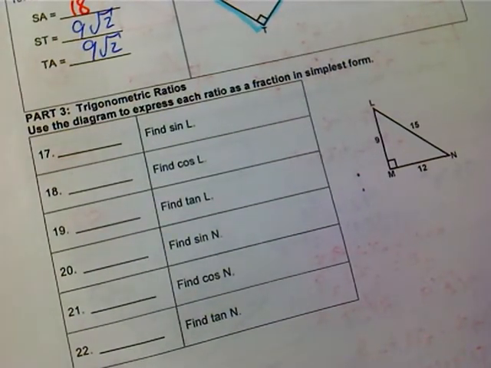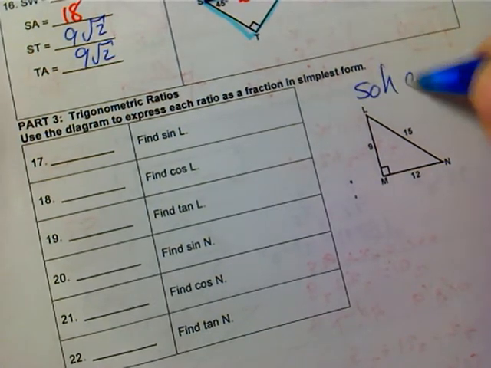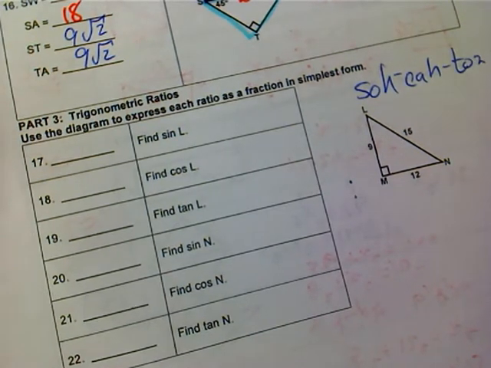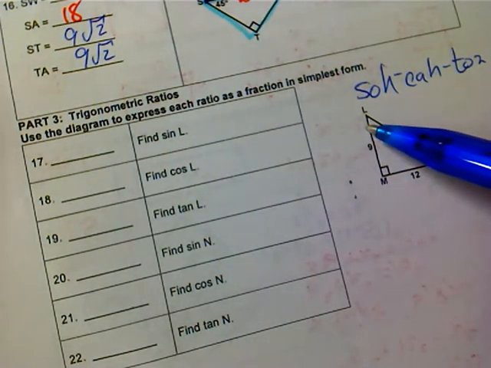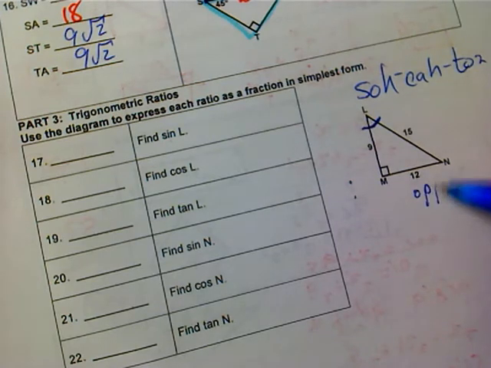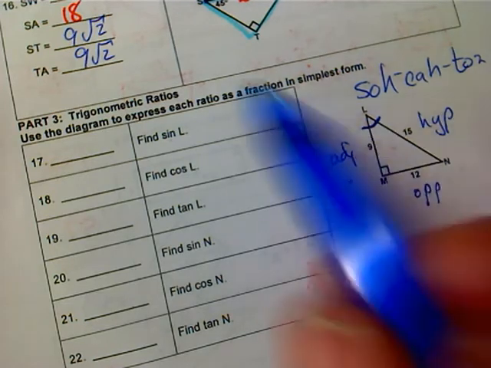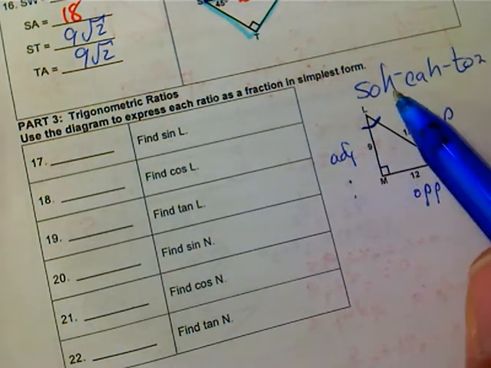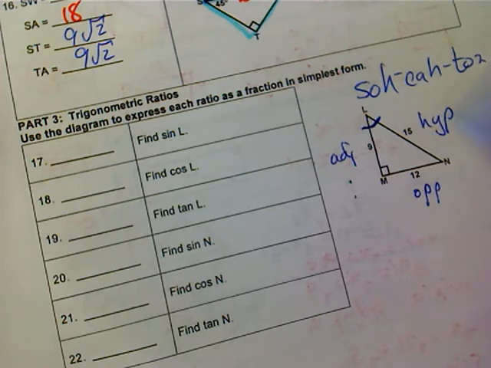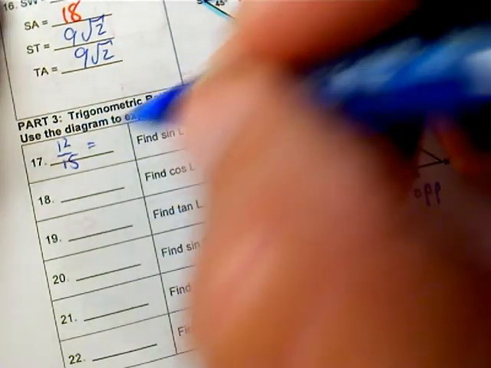Okay, so now I want to write ratios for these things right here. And a ratio is just one number divided by another number. So I've got to remember for this section, SOHCAHTOA. And the first one says the sine of L. Well, there's L. So with regard to L, this is opposite, this is adjacent, and this is the hypotenuse. So the sine of L is opposite over hypotenuse. That's 12 over 15. It says to do it in simplest form, so I can divide both of those by 3, and I get 4/5.